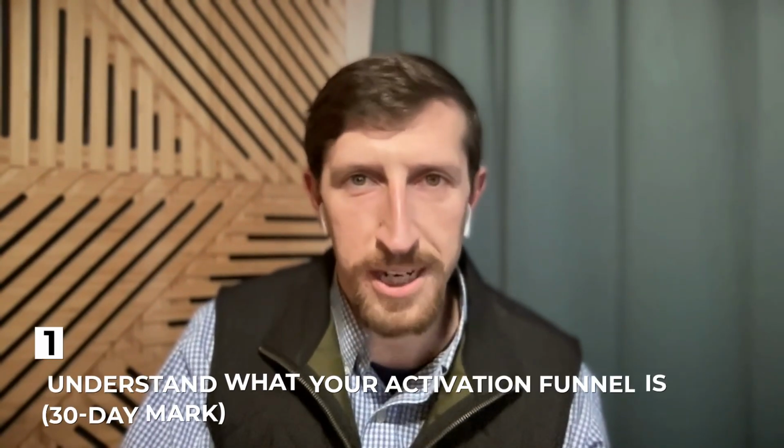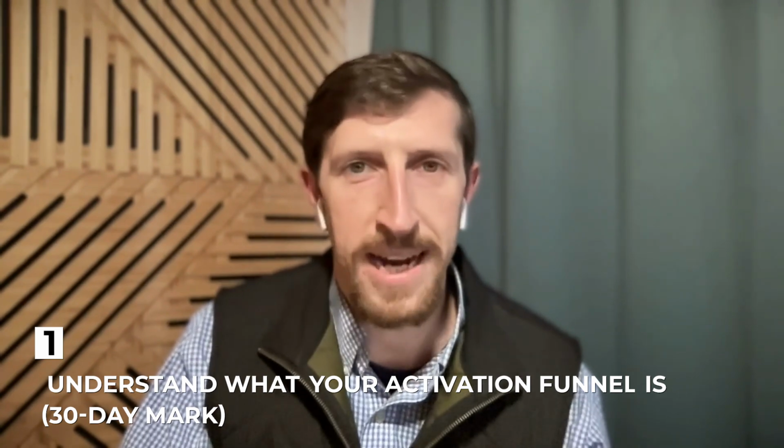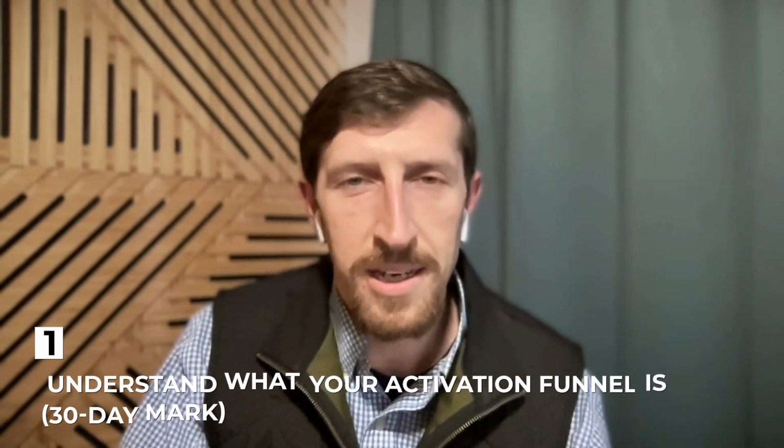So the first thing that you should really be thinking about when it comes to 30, 60, 90-day churn. We'll take 30 days first. In your first 30-day window, you need to understand what your activation funnel is. What's an activation funnel? An activation funnel is the initial steps that any user needs to take in order to be able to get to first value.